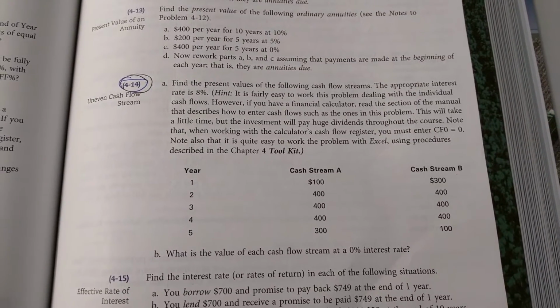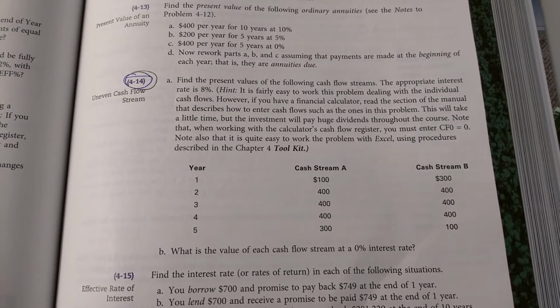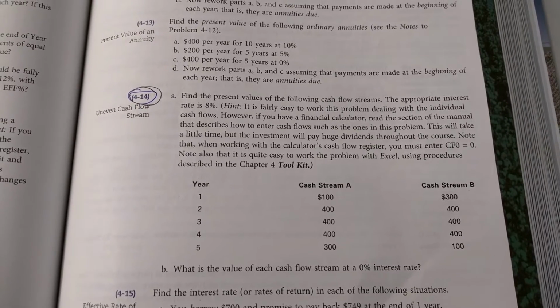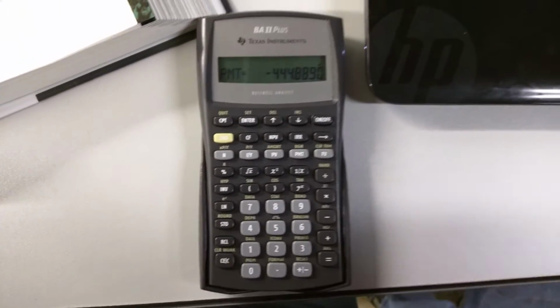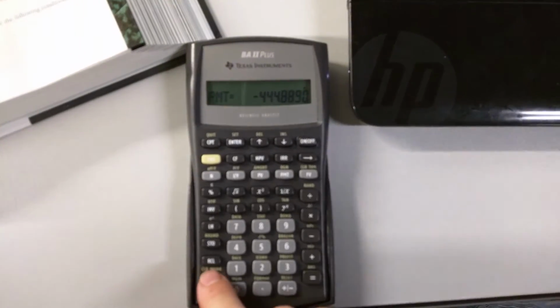Alright, hello Monica. Here's 414. The longest problem so far, but the easiest. So now, you're going to come over to your calculator. Go ahead and just clear your work for good measure.